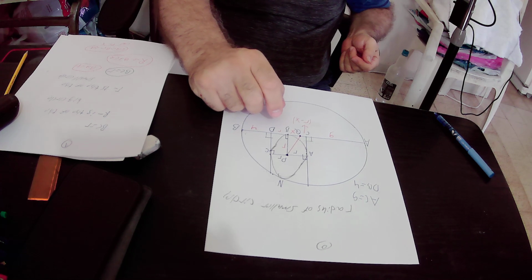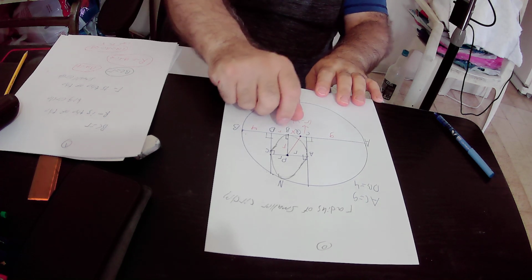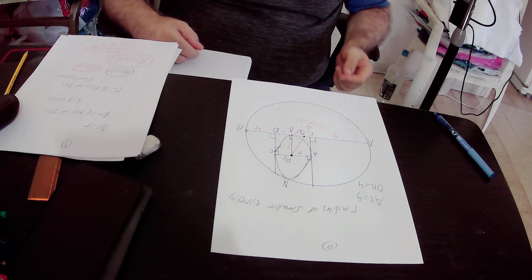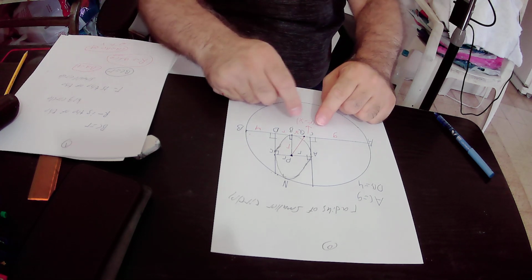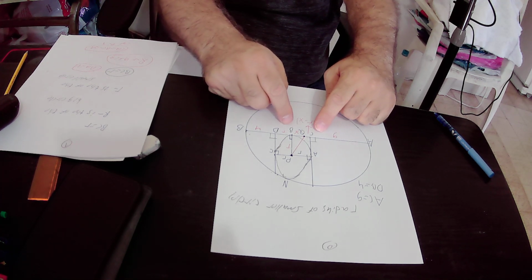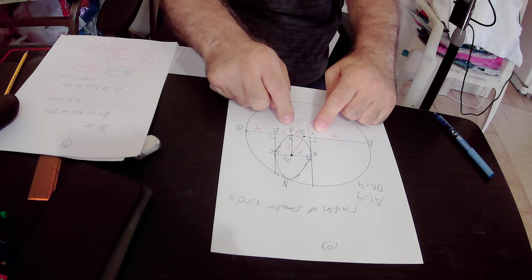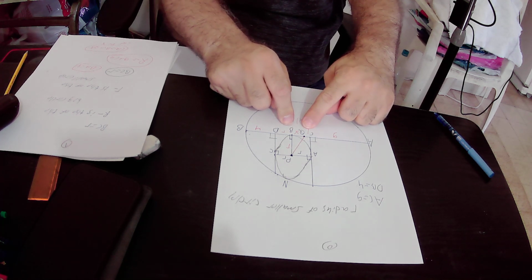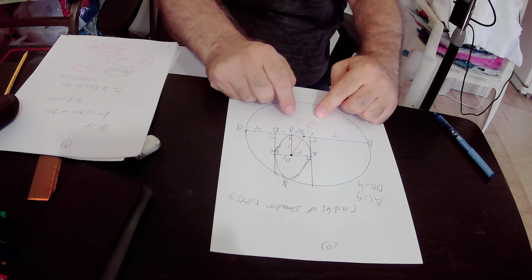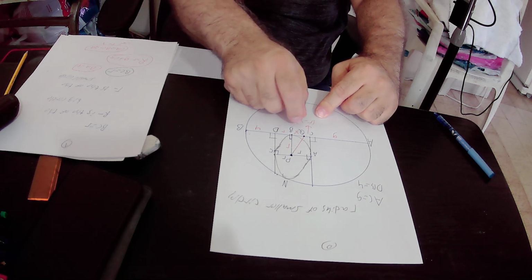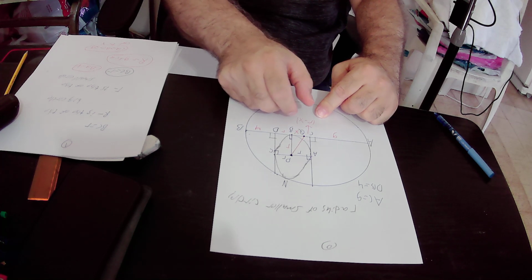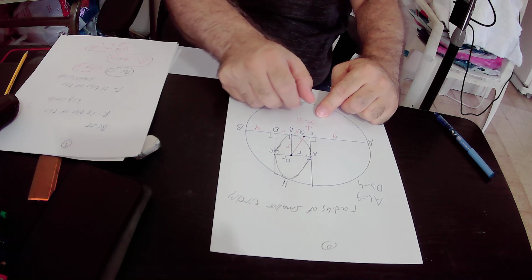And we defined BQ as X. So CQ will be equal to CB, that is the radius of the circle, minus QB, that is X. So CQ equals R minus X.